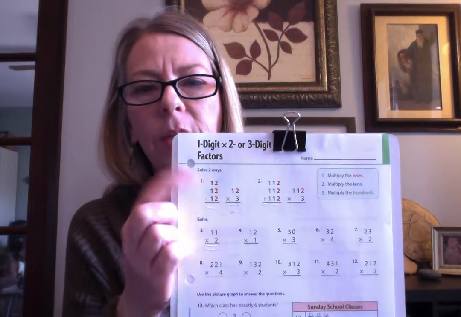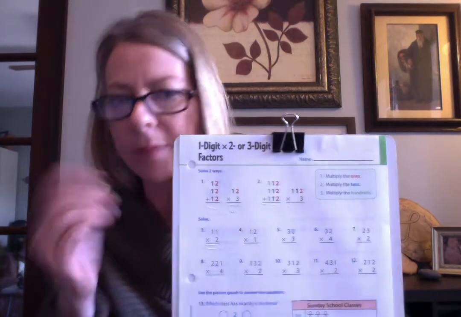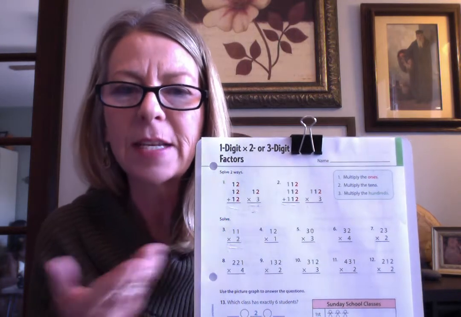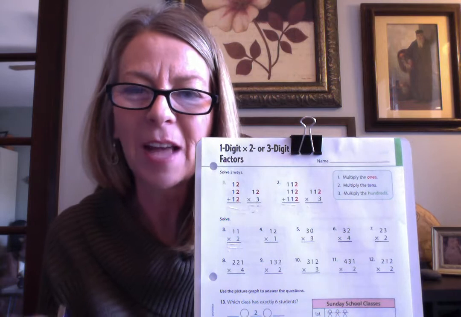So we have 12 times 3. And some of you may have already memorized your 12s. That's fine. This is great because then you can make sure that you're doing the correct pattern.